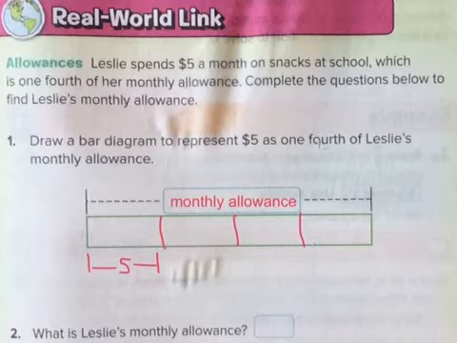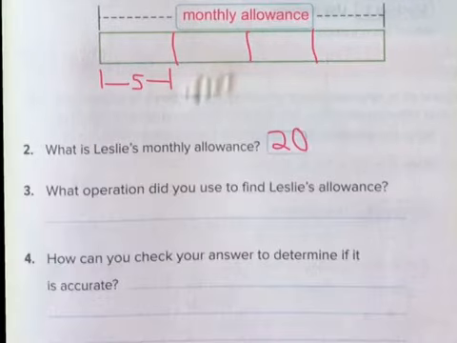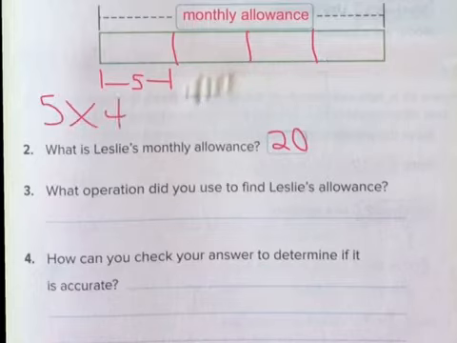If this is 5, and it's divided, and that's 1/4, we have 5, 10, 15, 20. But how can we write that as an equation? What operation did you use to find Leslie's allowance? Well, if I have 5 here, and we know that that's only 1/4, we can multiply it by 4. 1, 2, 3, 4 to get 20. You multiply 5 times 4, and that'll give you your monthly allowance of 20.